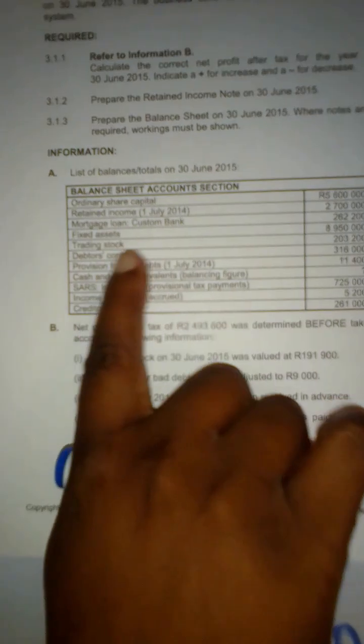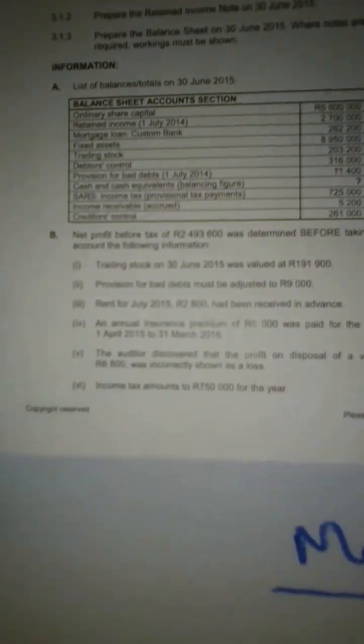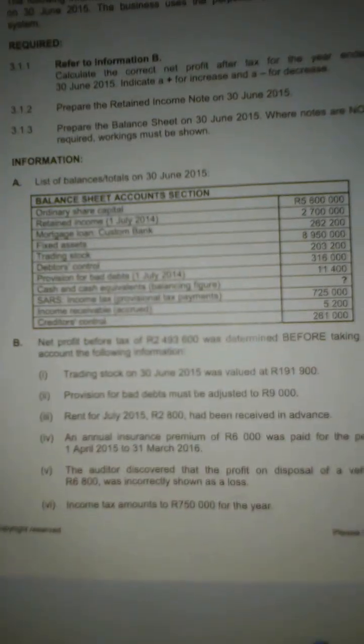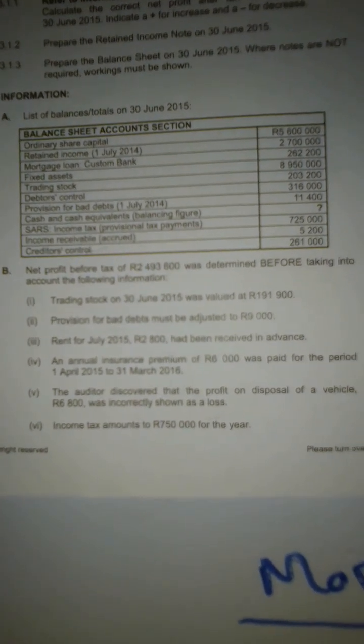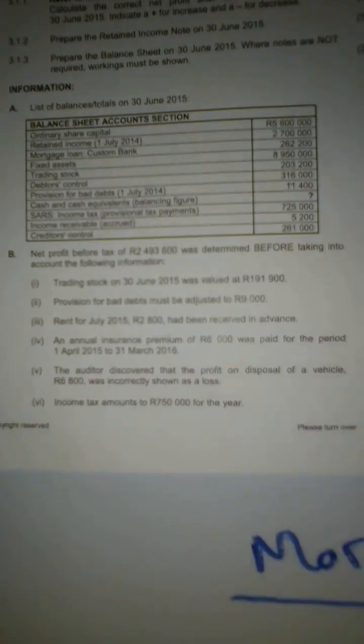Mortgage loan. They are saying here, the mortgage loan that we are given here is 262,200 at the end of the year on 30 June 2015. There's an adjustment number E.